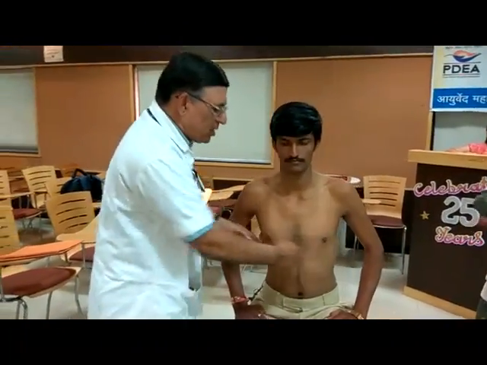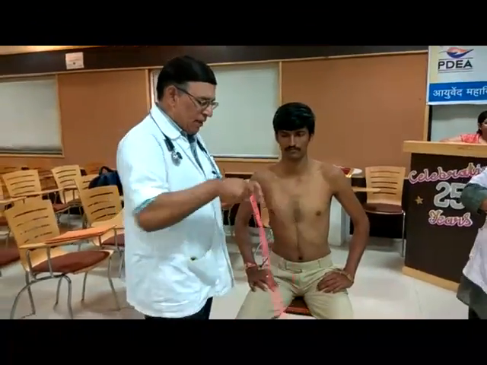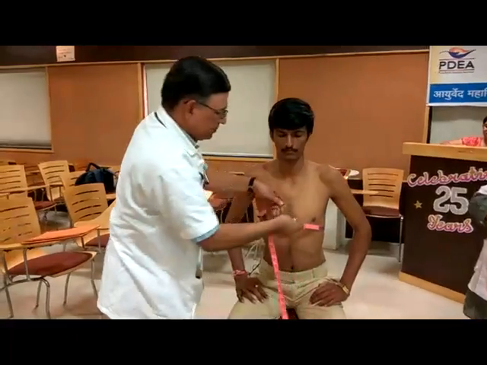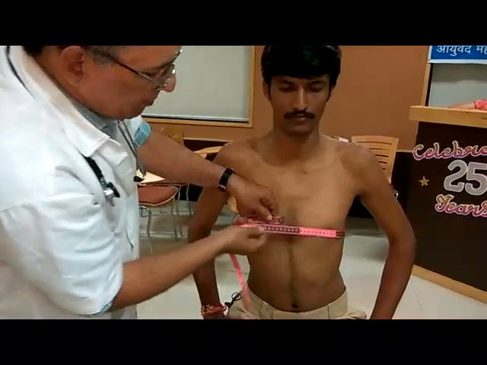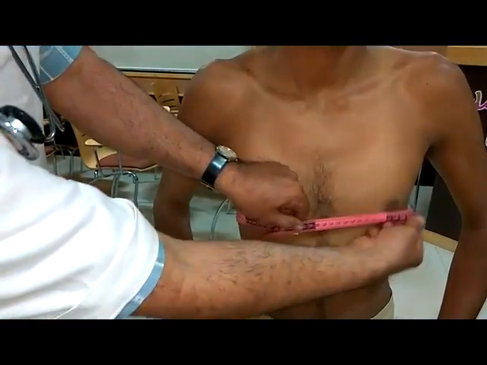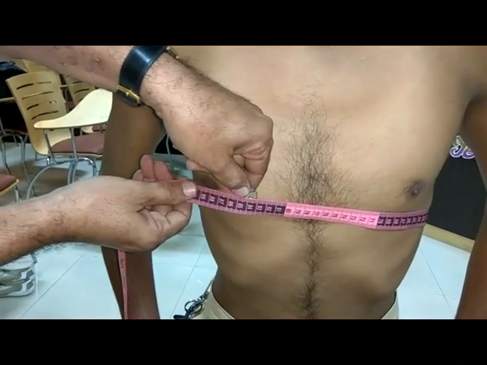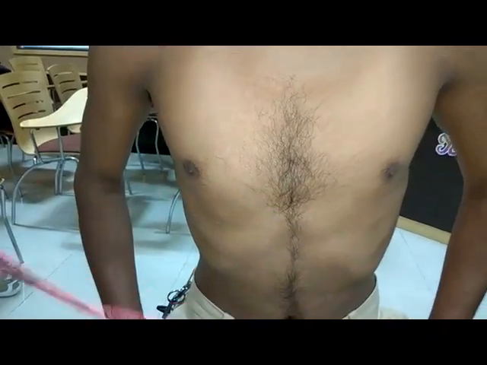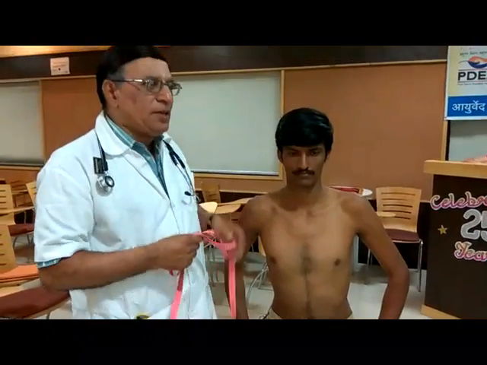Now we are going to measure the circumference by the tape. This should be measured at the nipple level. So let me check whether we can do it. Okay, so here is the nipple level and we are going to check the expansion of the chest. Take a deep breath. Here you can see nearly from 81 to 85. So normally it should expand by 5 centimeters. That is called measurement in the form of expansion.